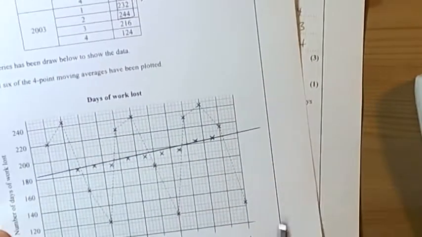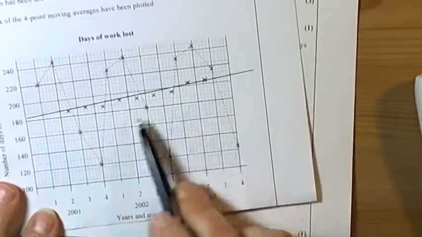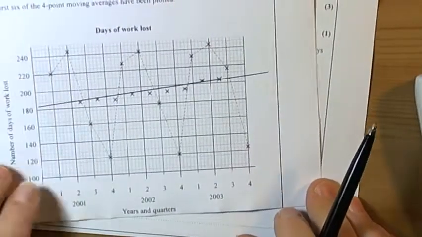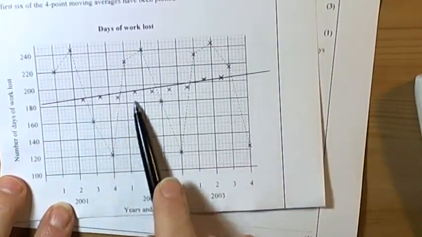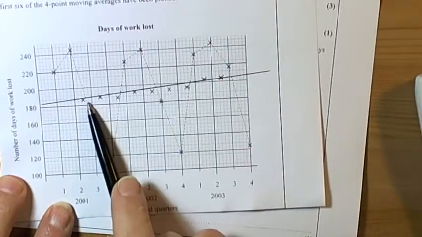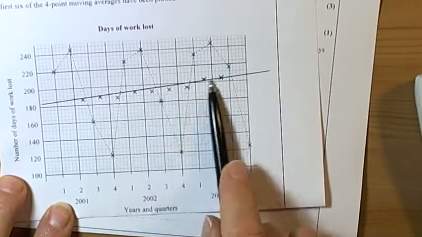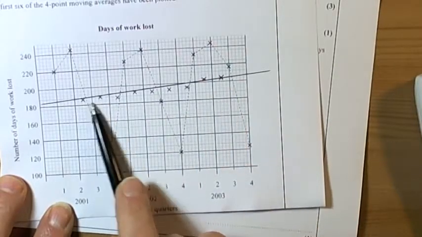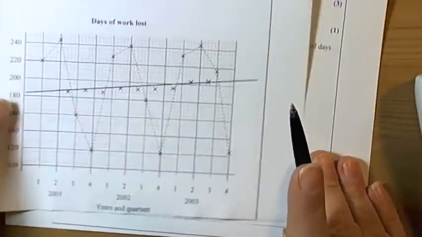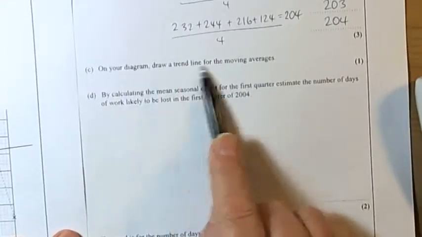So this trend line is showing an increasing trend, so we must remember again with moving averages, although it looks like a scatter graph in a sense, we shouldn't use the word correlation because it's about trends of moving time data. So here we've got an increasing trend. So let's have a look. So we've done that bit.